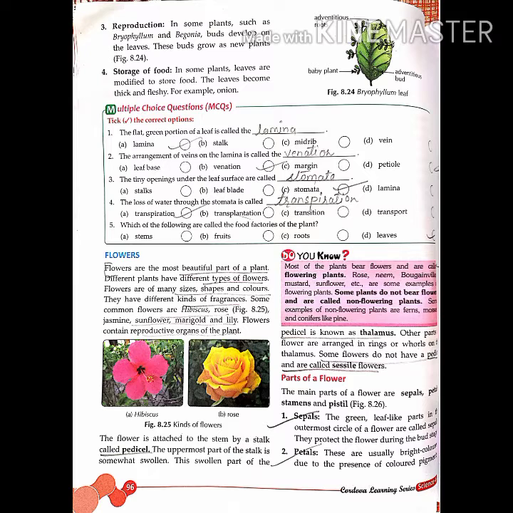Third one, the tiny openings under the leaf's surface are called stomata. Fourth one, the loss of water through the stomata is called transpiration. Fifth one, which of the following are called the food factories of plants? Leaves are called the food factories of plants.